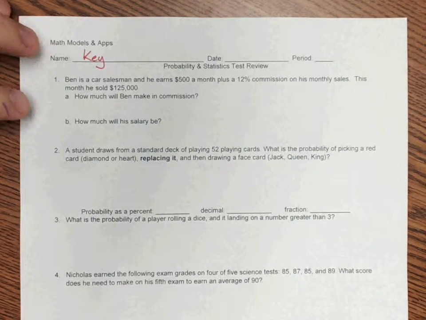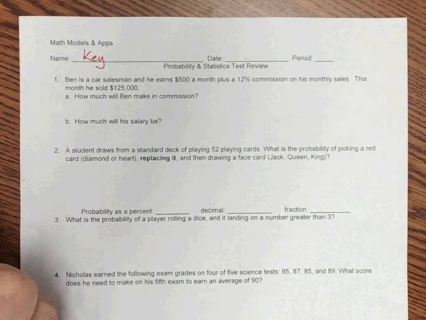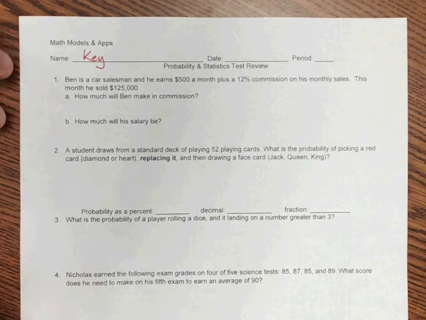Let's do this review. Ben is a car salesman. He earns $500 a month plus a 12% commission on his monthly sales. This month he sold $125,000. How much will Ben make in commission?